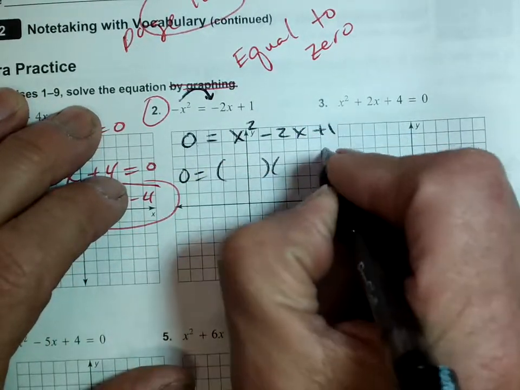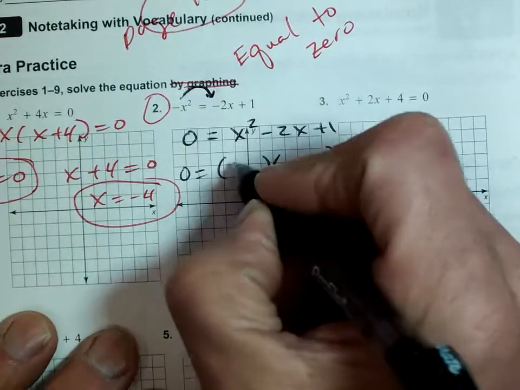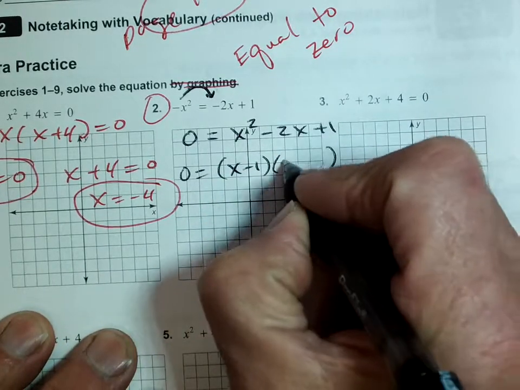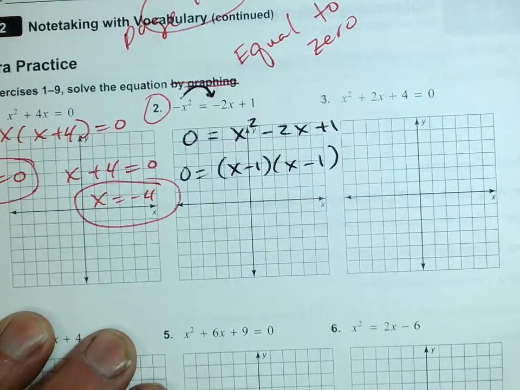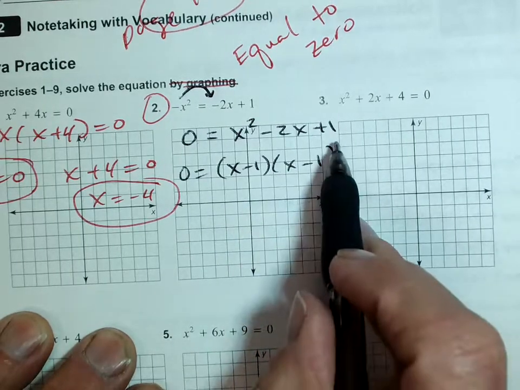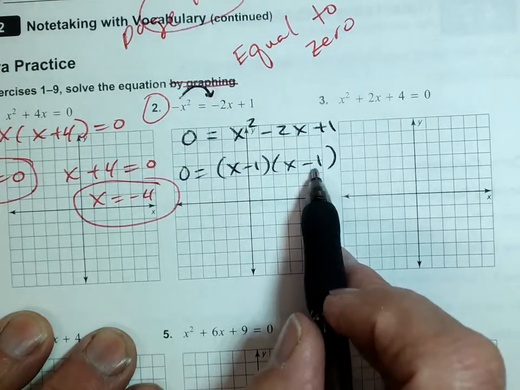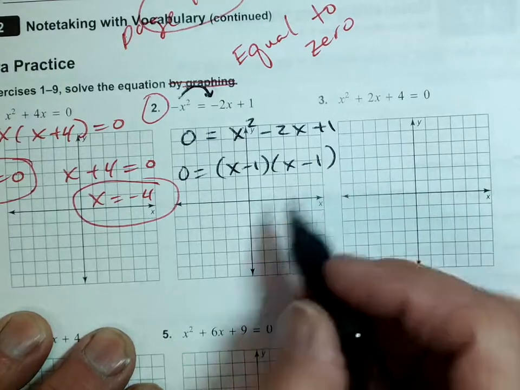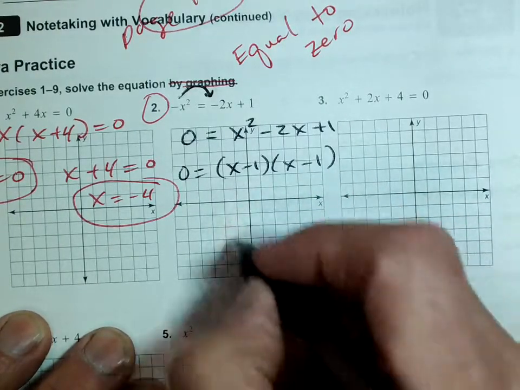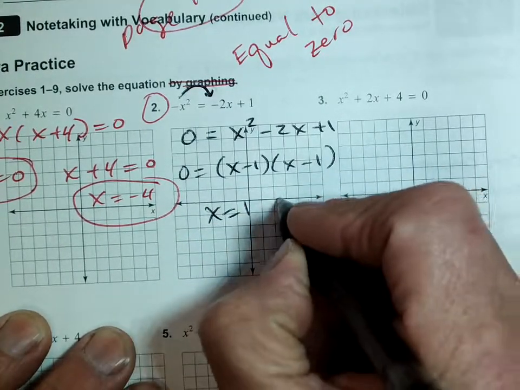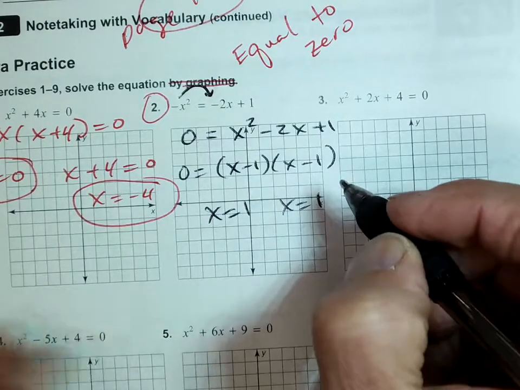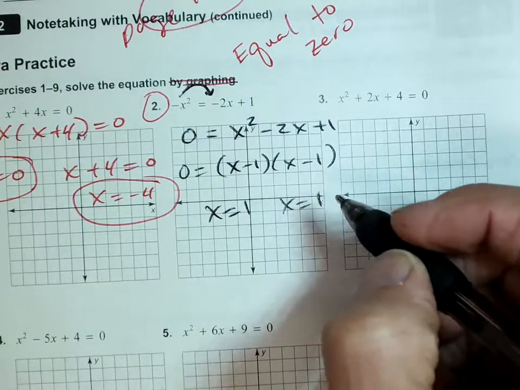Parentheses, parentheses. x minus 1, x minus 1. Because negative 1 times negative 1 is 1, and negative 1 plus negative 1 is negative 2. So I get my mini equations, and I get x equals 1, and x equals 1 again. There are 2 answers, but they're the same answer twice.